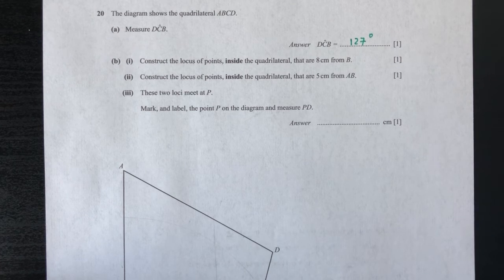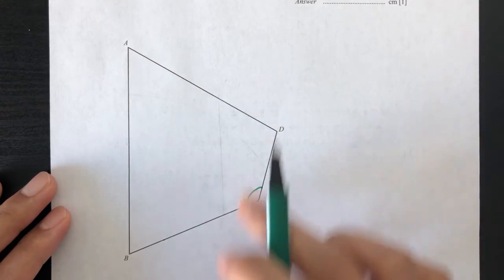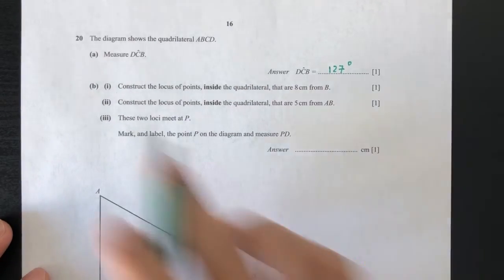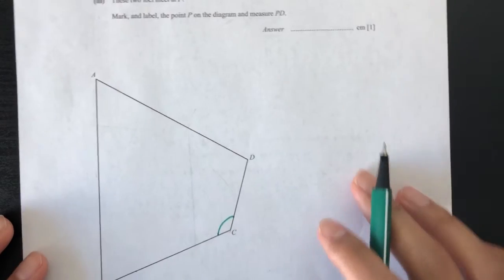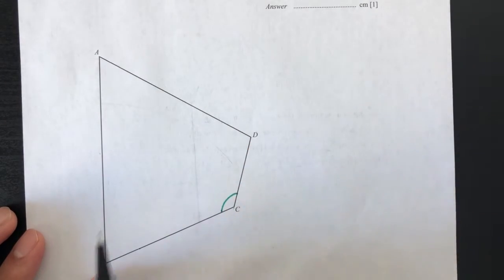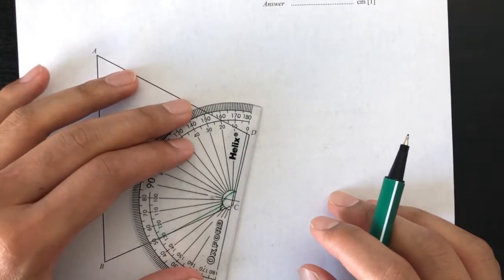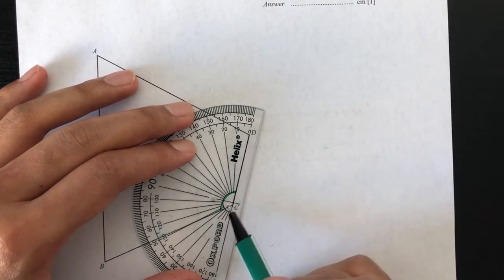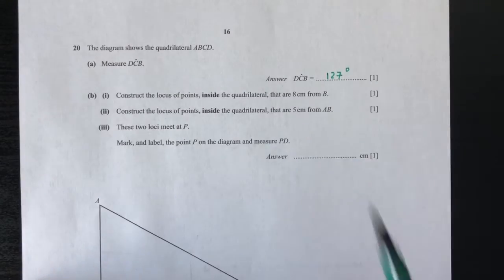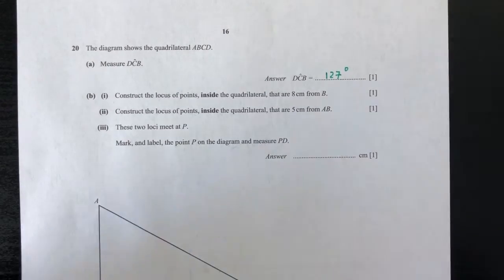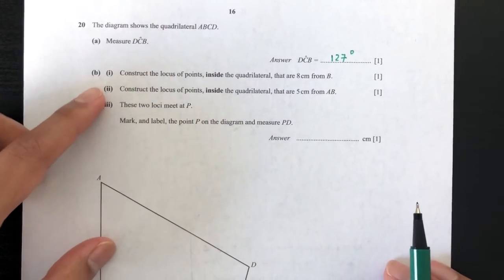Question number 20. The diagram shows the quadrilateral ABCD. So that's ABCD. Okay. So for part 1, measure DCB, which will be this angle, DCB. So I used my tool and I measured 127. You could be having 125, 128, and that is okay as well.